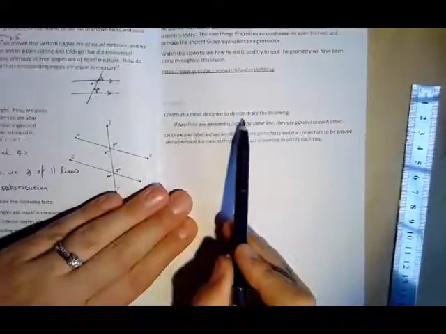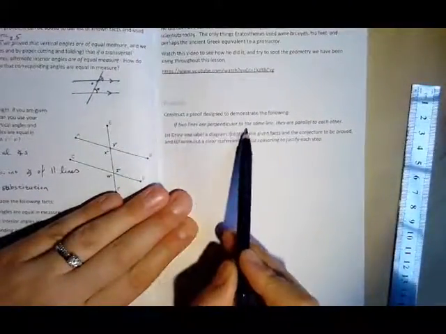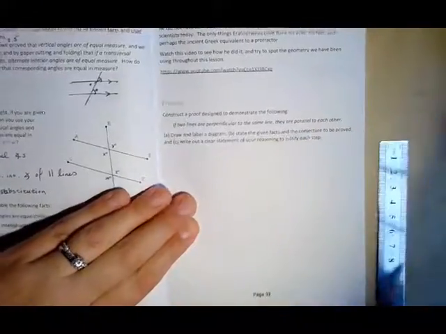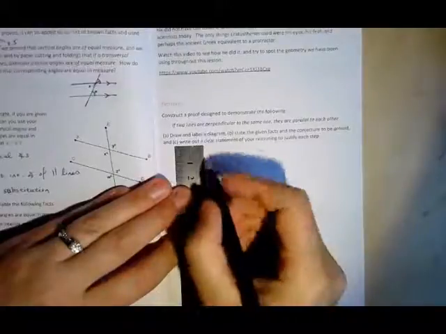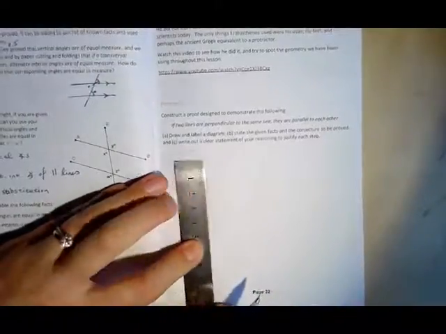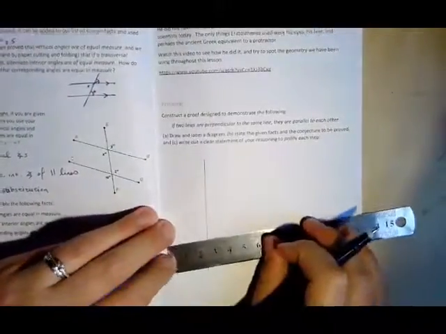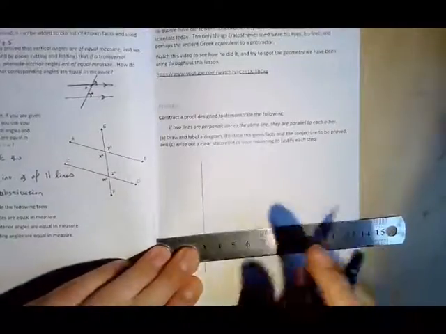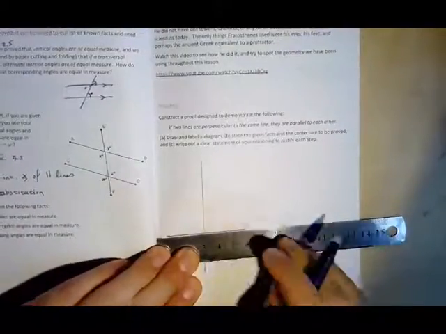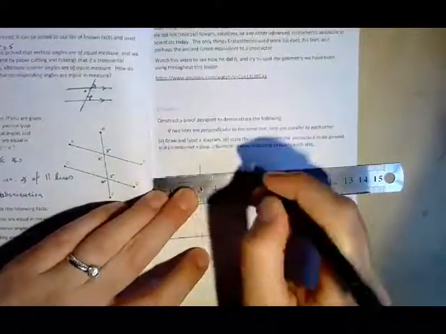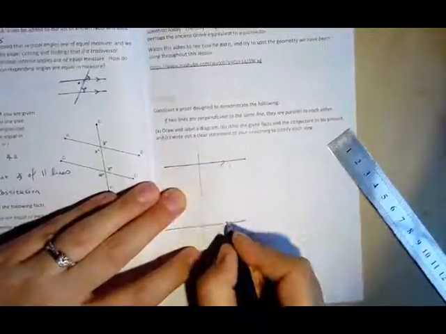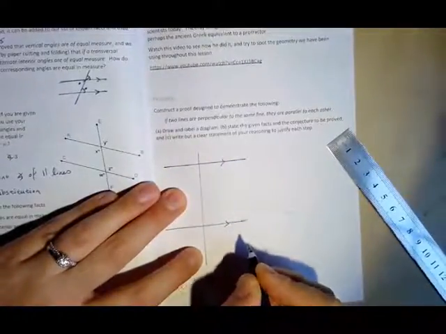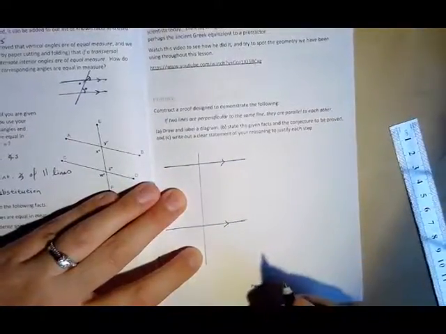Construct a proof designed to demonstrate the following. If two lines are perpendicular to the same line, they are parallel to each other. So step A, draw and label a diagram. I'm going to need my ruler, and I'm going to need to draw one perpendicular line. Now notice I'm drawing, not constructing. In a more formal sense, I would have to construct these lines using a compass. Okay, so these are parallel.